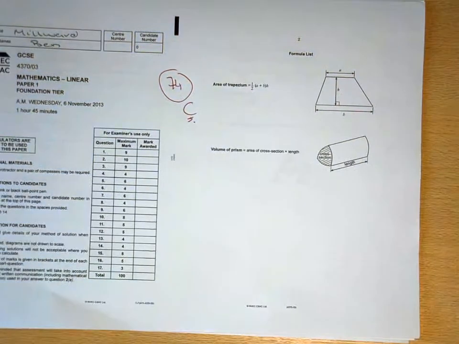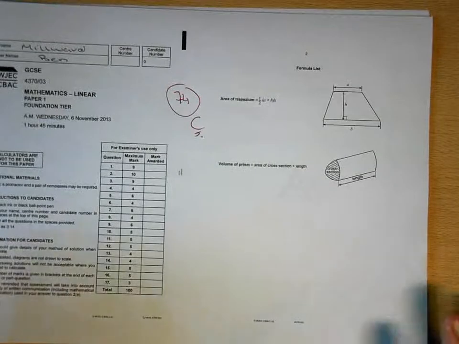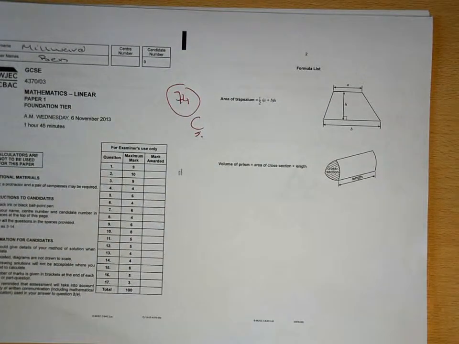That's smashed last week's. What I want to see now is a similar mark on a paper 2. If you can do that, you're going to fly this grade C in November. Well done.